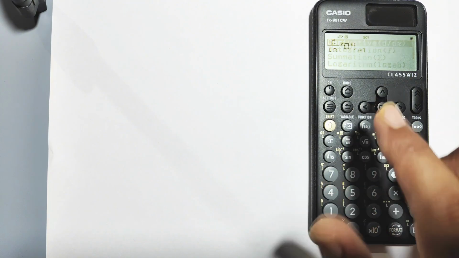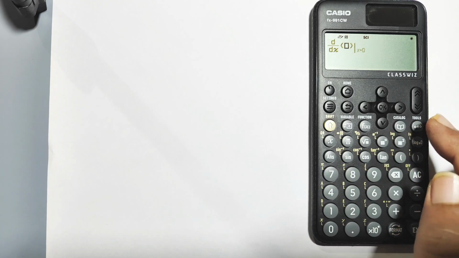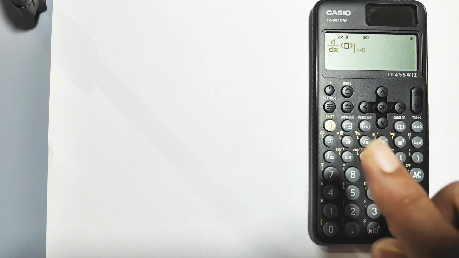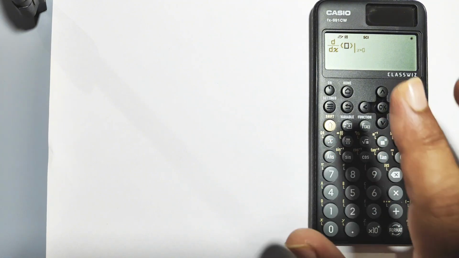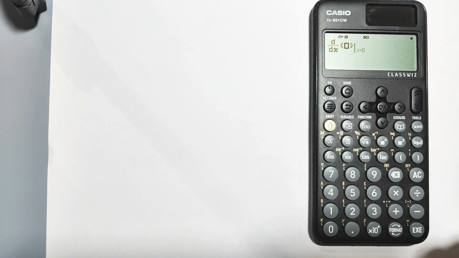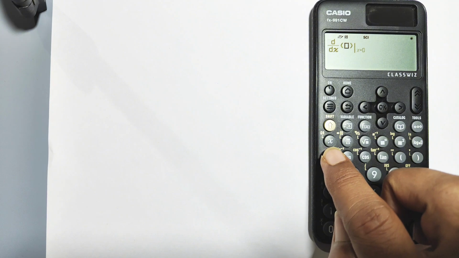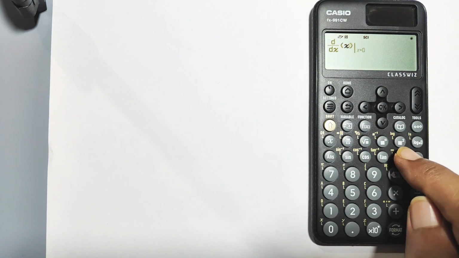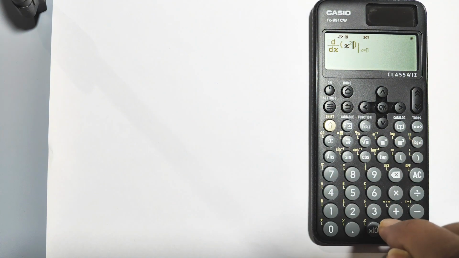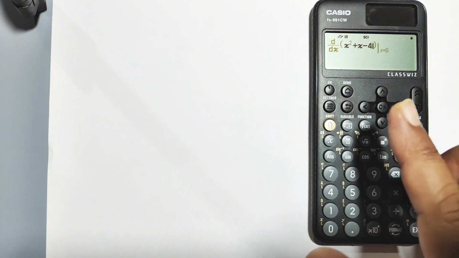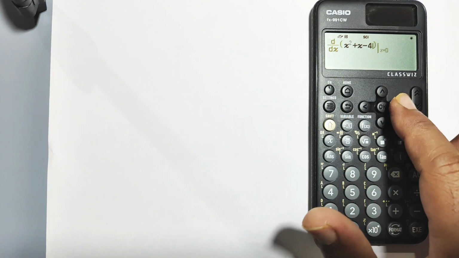If you go into derivative, how to use this derivative? You cannot get the derivative of the function directly, but you can get the value of the derivative of the function, right? That is how. Let us see. You can directly find x here, right? You press this button, you will get x square. So that means the derivative of x square plus x minus 4. The derivative of x square plus x minus 4 is 2x plus 1, right?